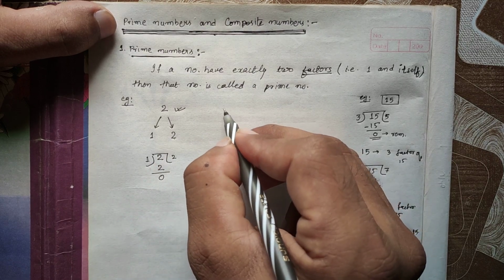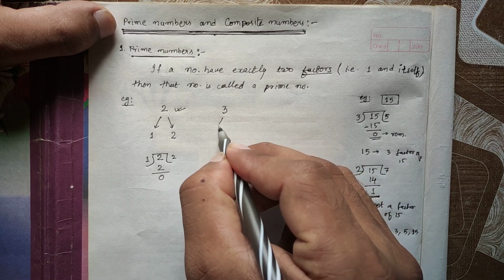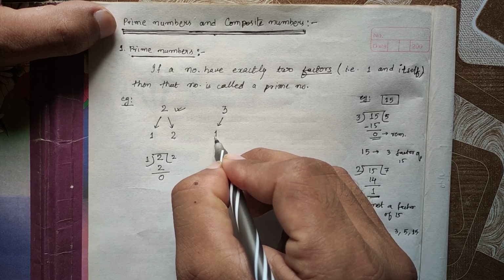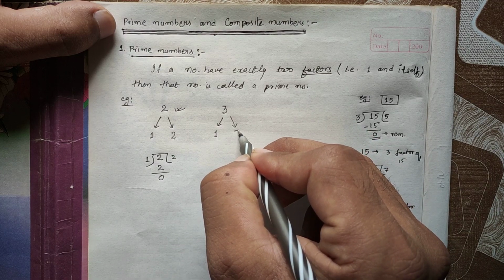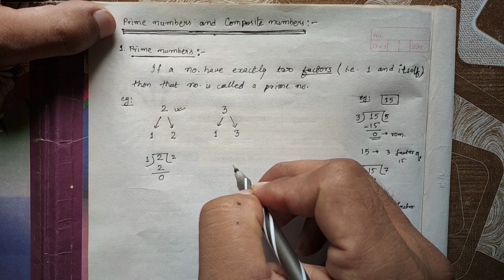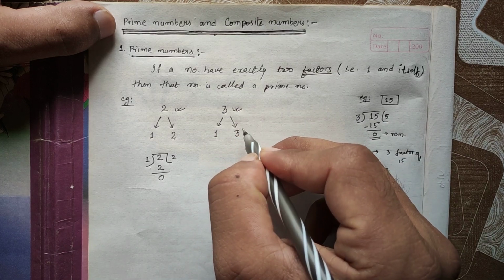Let's check for 3. 3 is exactly divisible by 1, and it is also divisible by 3. There is no other number that divides 3. So it is also a prime number.